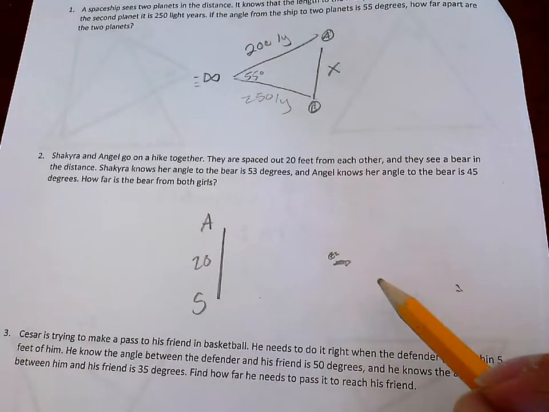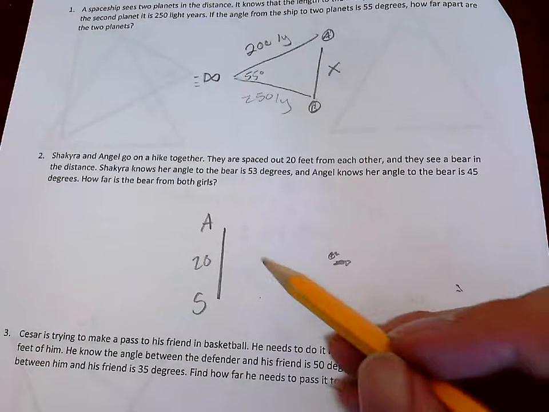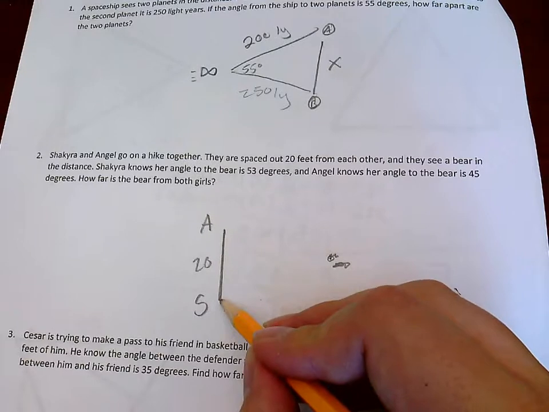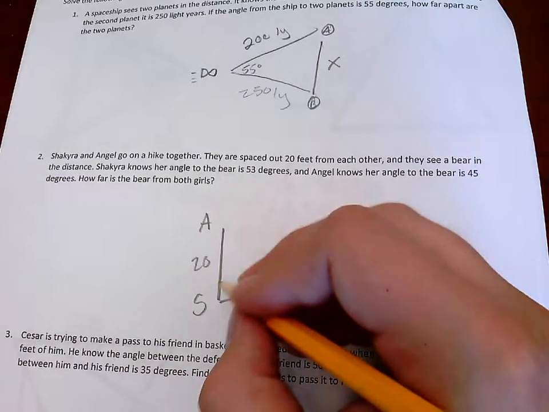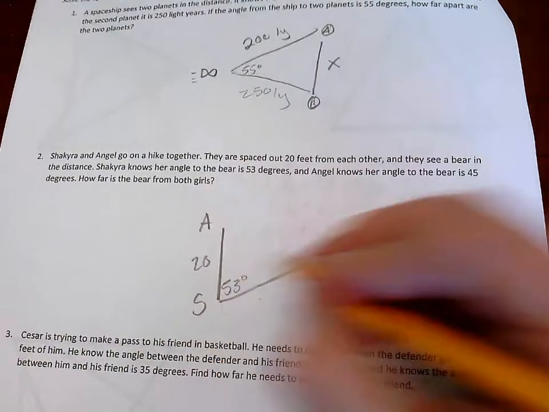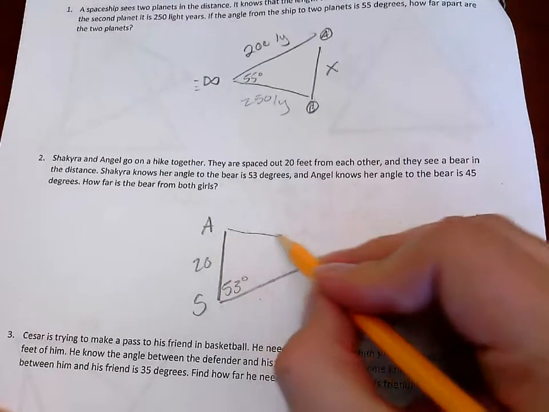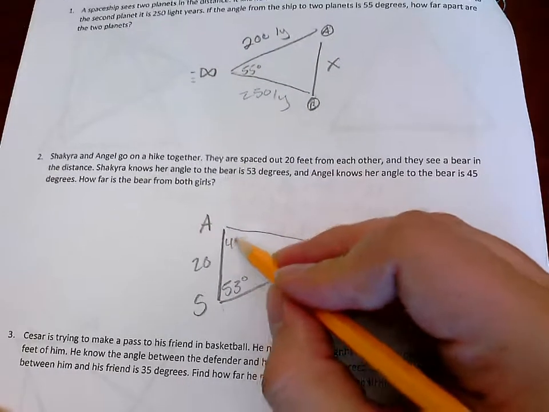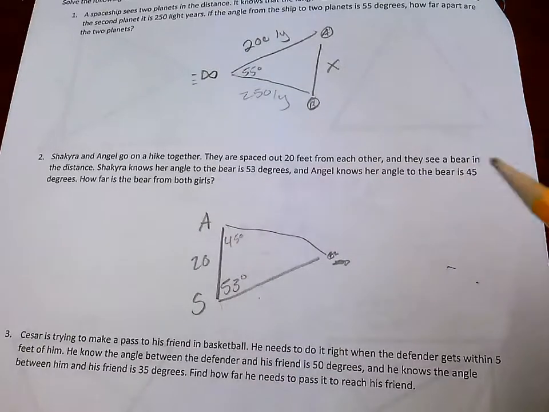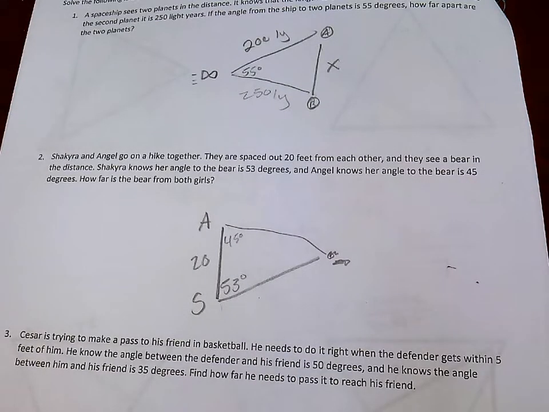So Shakira knows her angle to the bear is 53 degrees. That means that if we draw from Shakira to the bear, it is 53 degrees. And Angel knows her angle to the bear is 45 degrees. How far is the bear from both girls?